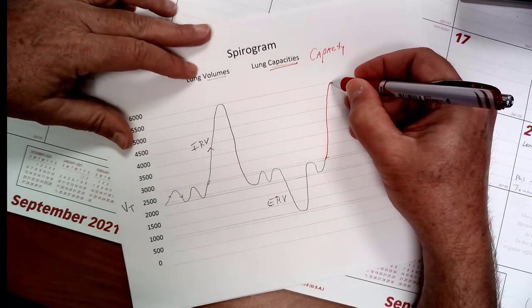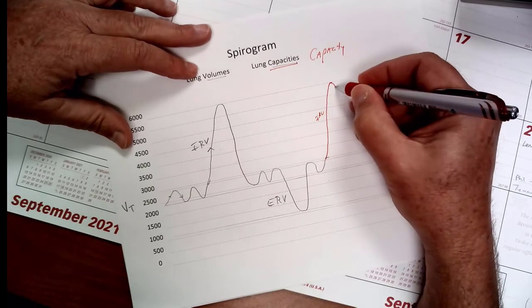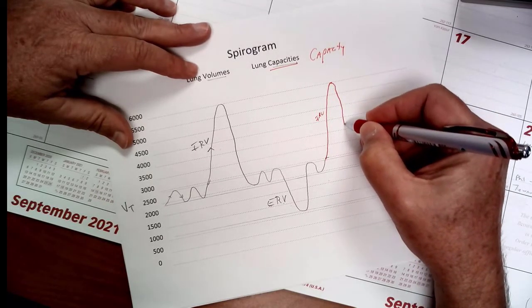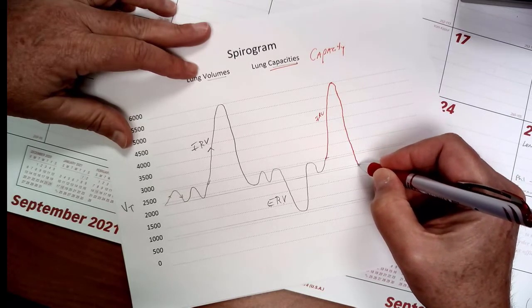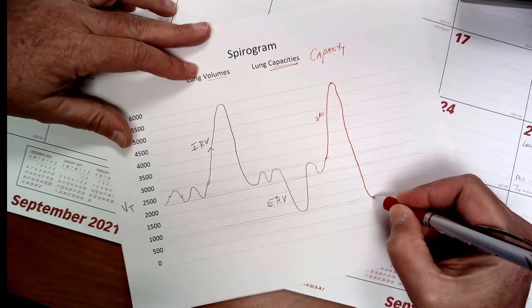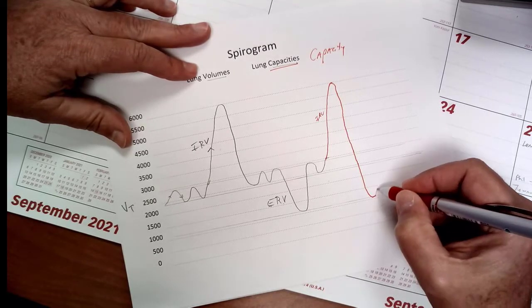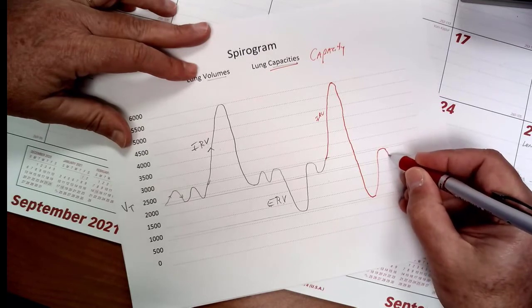Take in a big deep breath. That, of course, is our inspiratory reserve. And then exhale that breath. Continue to exhale through the tidal volume. Continue to exhale into the expiratory reserve volume till it feels like our lungs are empty, and then breathe normal again. Okay, so we resume this normal quiet breathing.